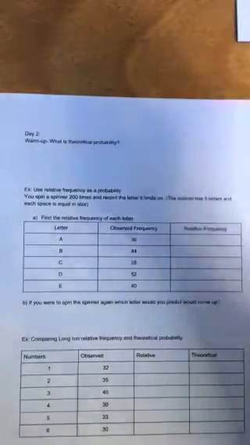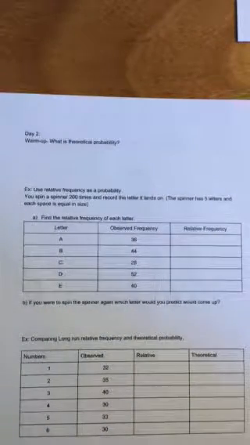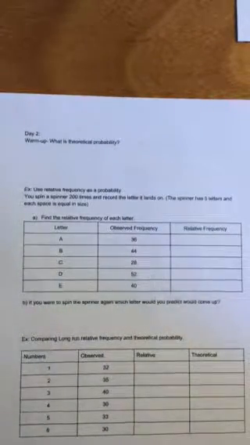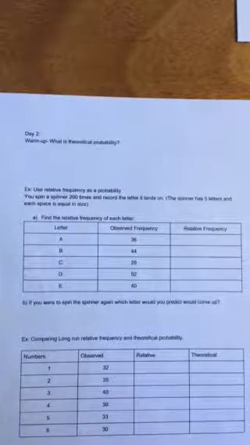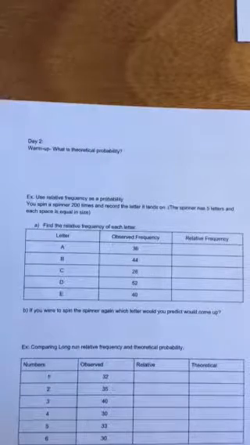Your warm-up question is, what is theoretical probability? And we're going to go back to what we did yesterday. So use the relative frequencies as probability, okay? Instead of just giving a fraction, we'll use it as a percent, and that'll be the probability, unlike our theoretical probability that we've done in the past.